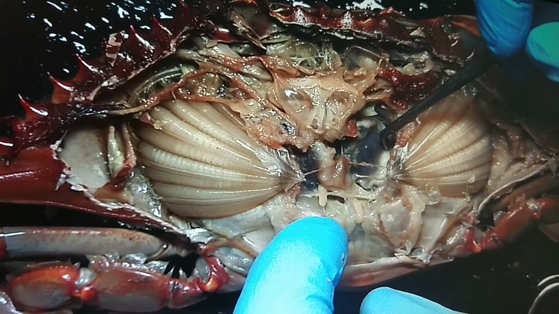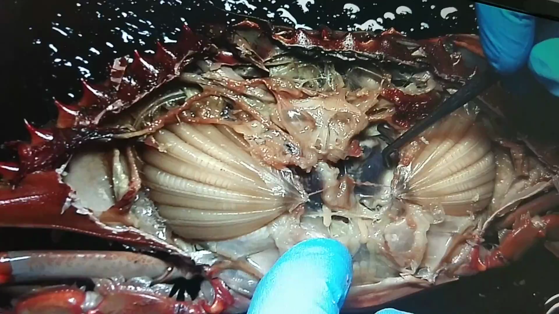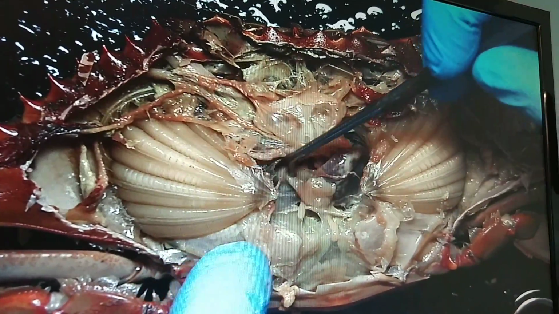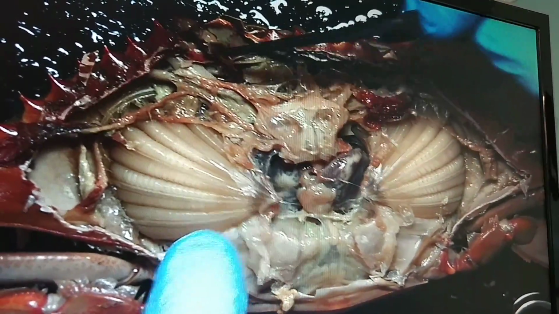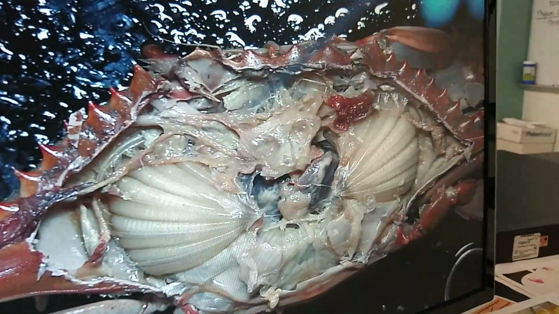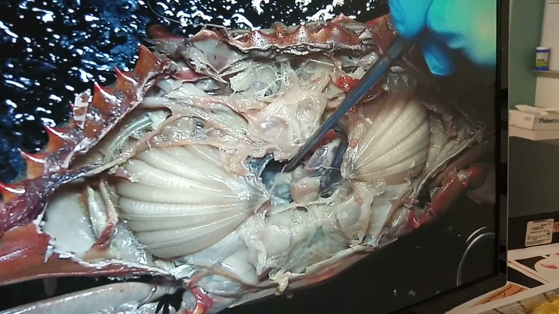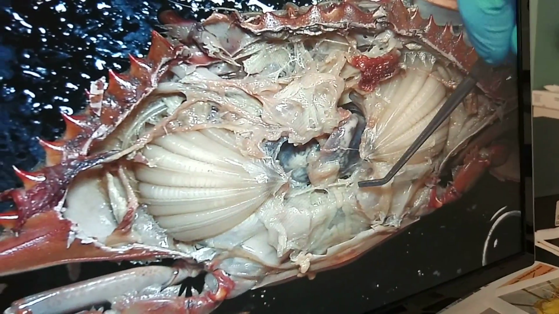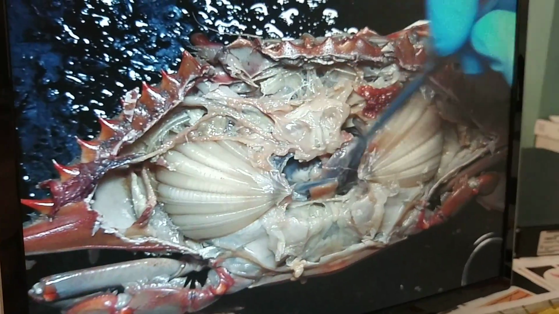Is it like digestion stuff? I think this is all part of, no, the kidneys are going to be, like, the reproductive or excretory stuff is going to be up by the antennae. Honestly, I'm drawing a blank on these things right now. Do we need to know them? No. Alright, cool. Move on.